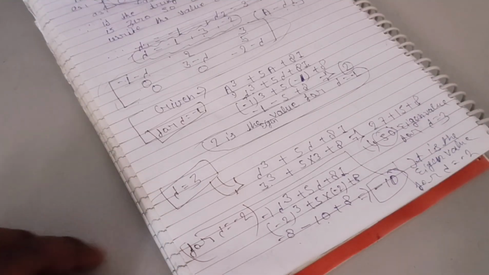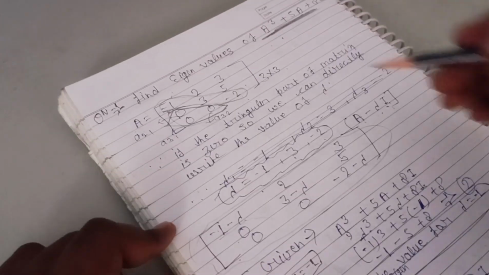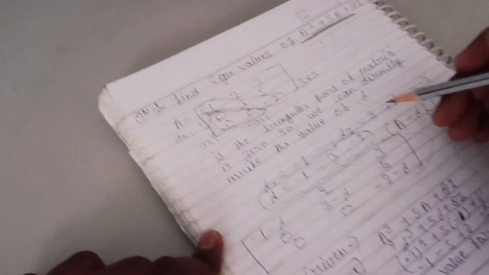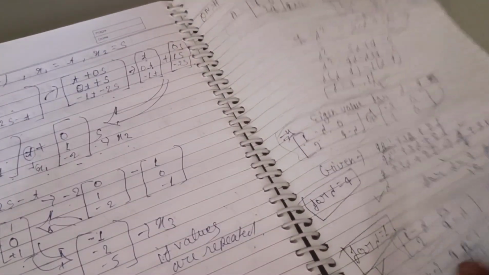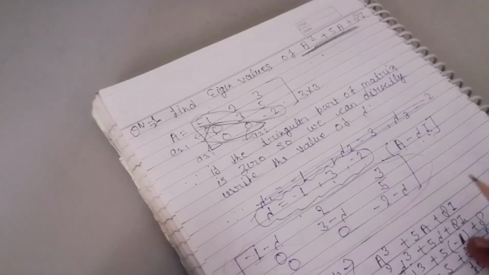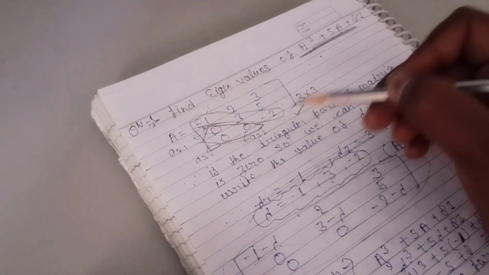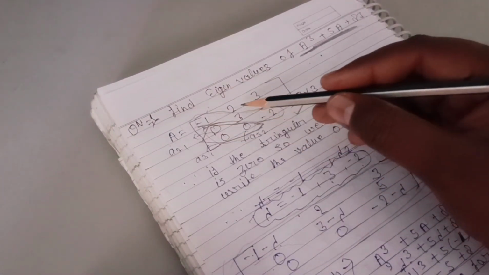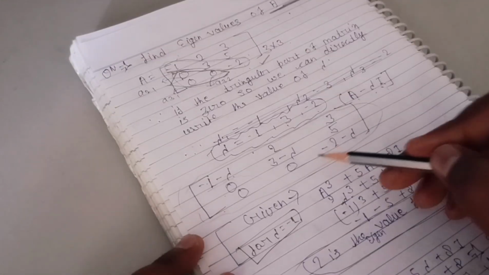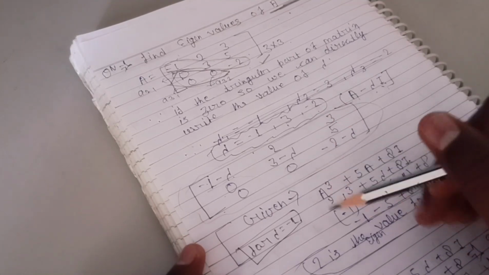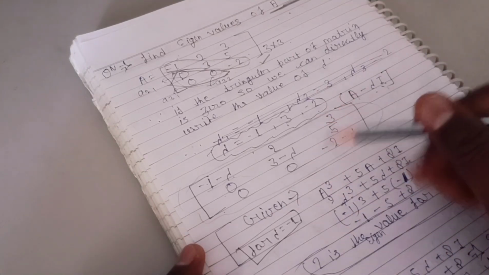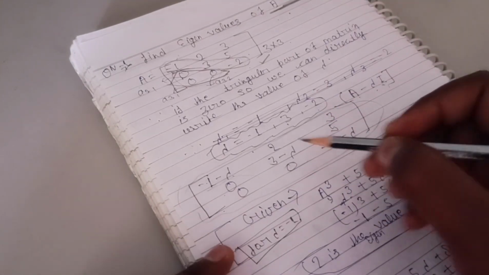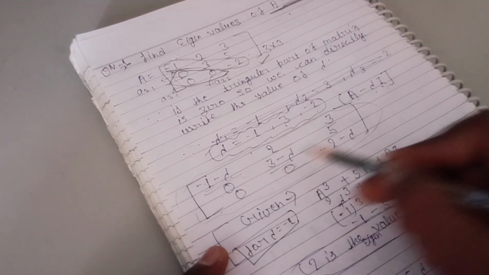Okay, I hope I was successful in explaining how to do these types of questions. Firstly I took a 2 by 2 matrix, then a 3 by 3 matrix. Here it was easy to find the values of lambda, so I just found them. We all know the process of how to find the values of lambda.